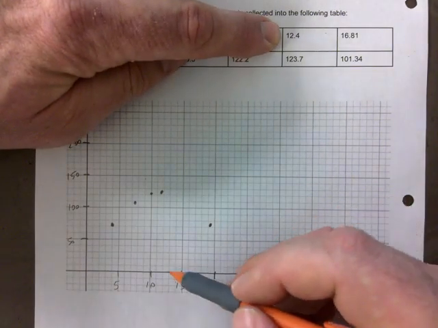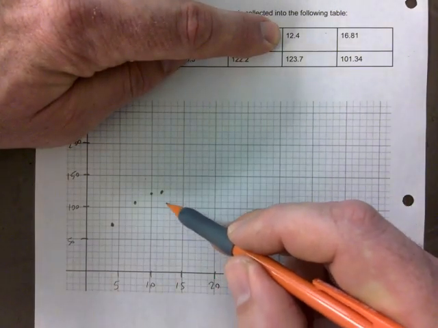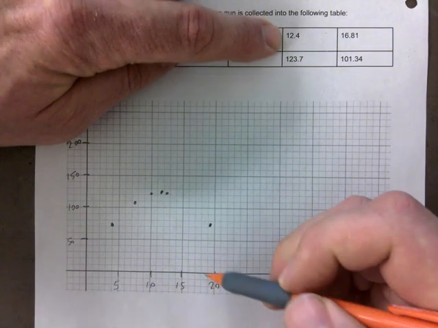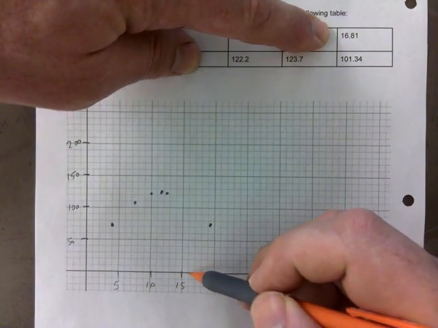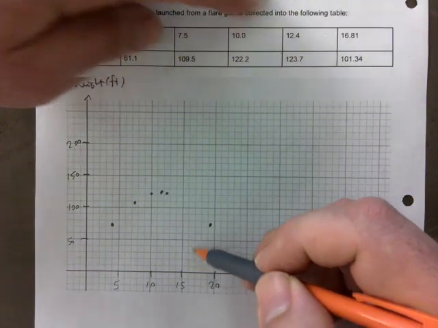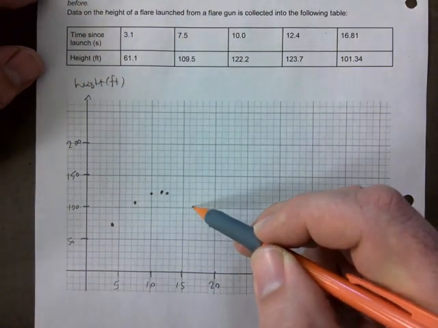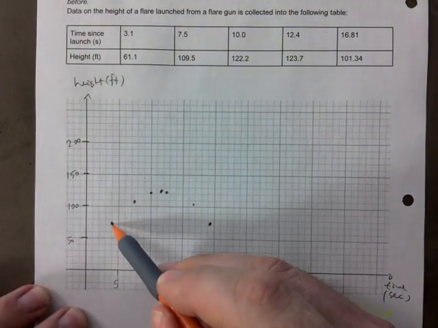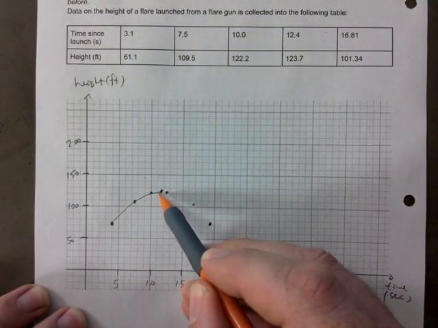And then 12.4, that's right about there. That's 123, also just underneath. And then 16.81 is here, 101. So right there. So there you have those points. And then you just go ahead and graph this curve.